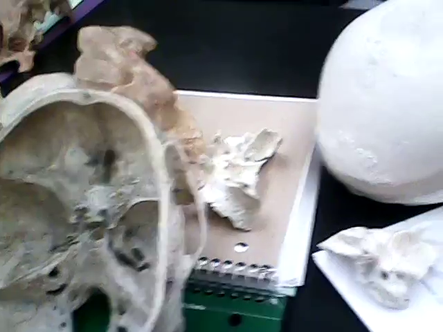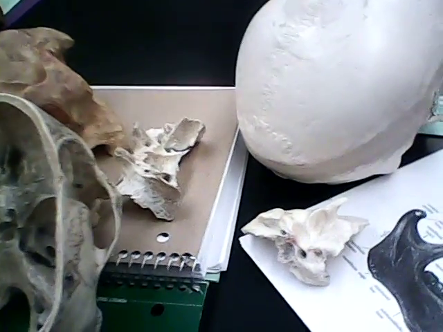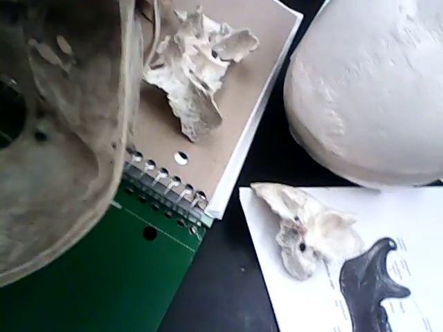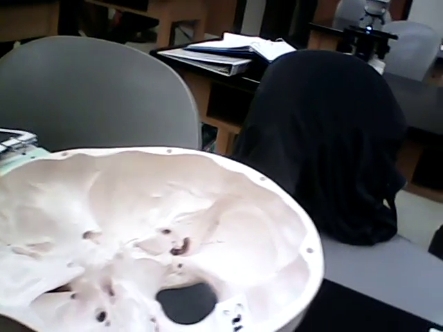And the impression for the transverse sinus. Transverse means left to right. It's on the inside right there. You can hardly see them, but it's these grooves right here on the left and right side, and then they actually lead down into this part, which is the sigmoid sinus on both sides.